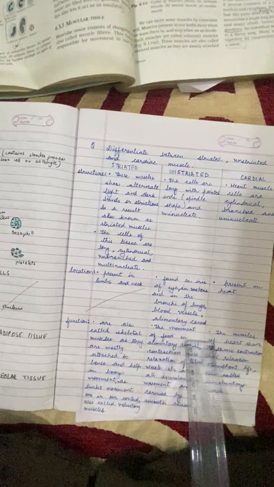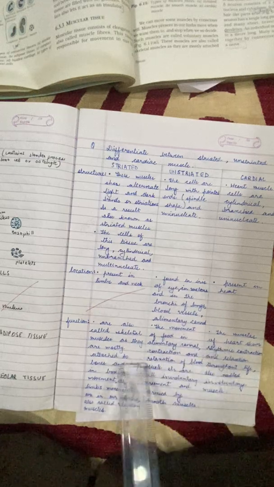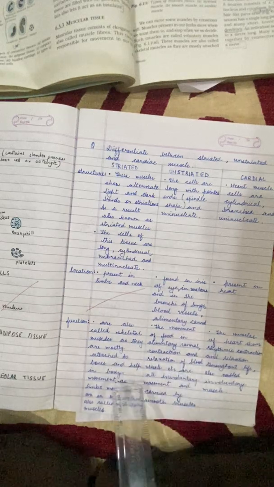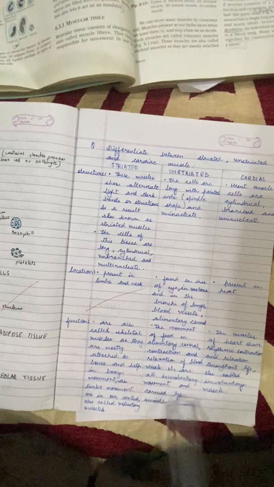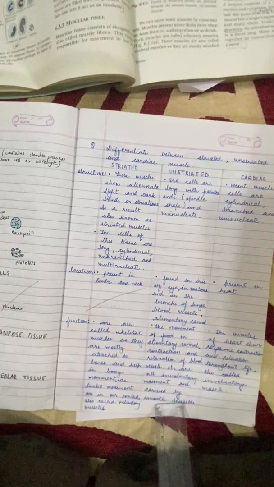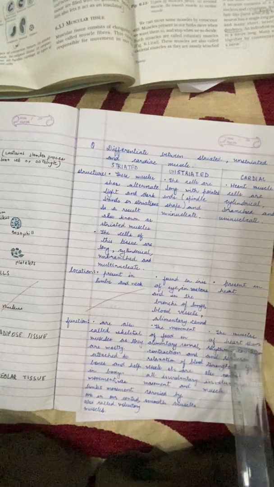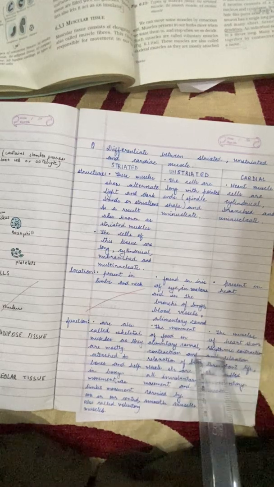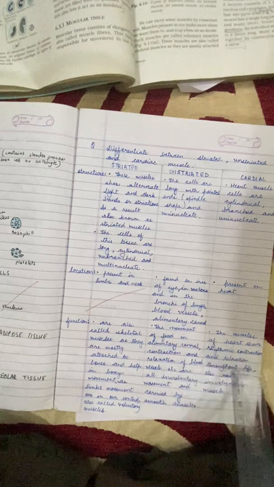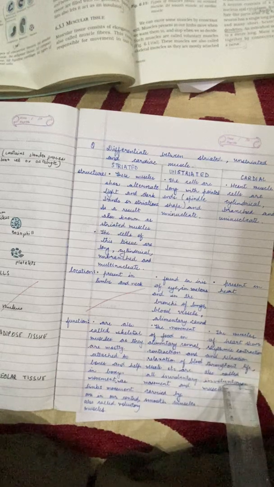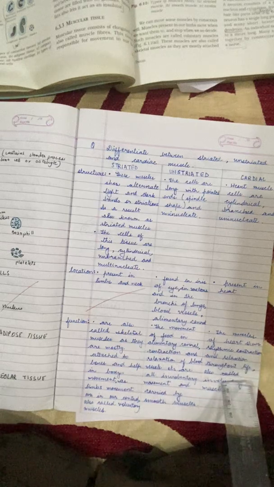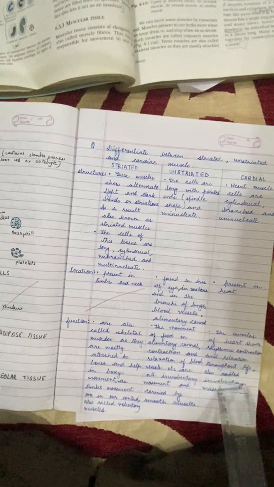Whereas the movement of food in the alimentary canal, the contraction and relaxation of the blood vessels, etc., are all involuntary movements. That is, they are not within our control. They happen on their own, and they are carried out by the smooth muscles. The cardiac muscles are also involuntary, and they allow the rhythmic contraction and relaxation throughout life. So the heart muscles also belong to the category of involuntary muscles.